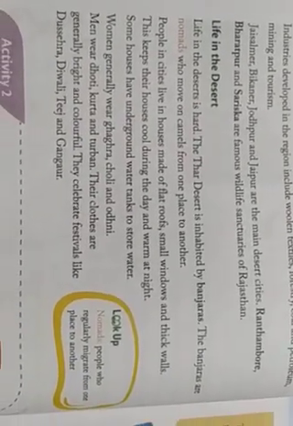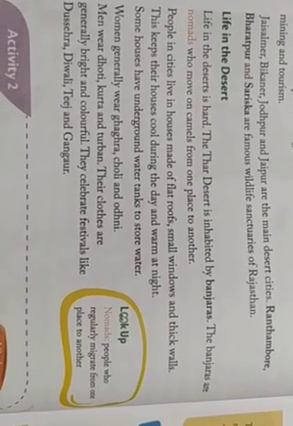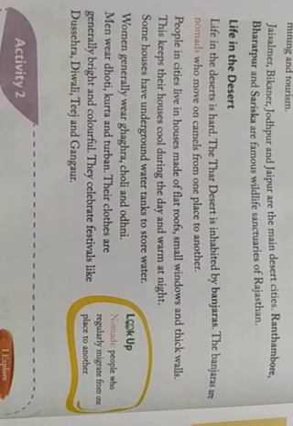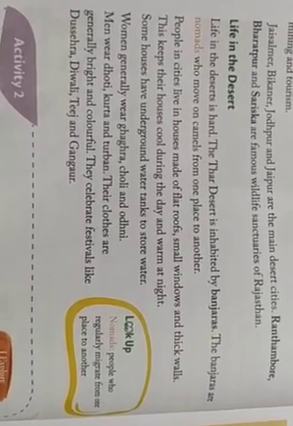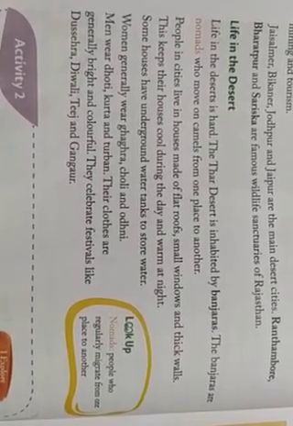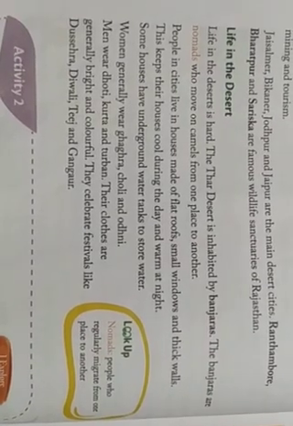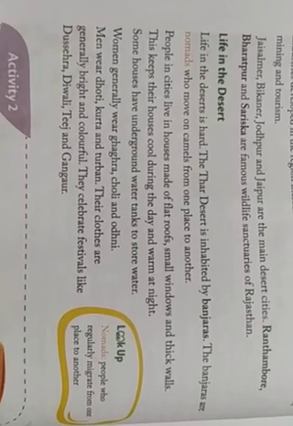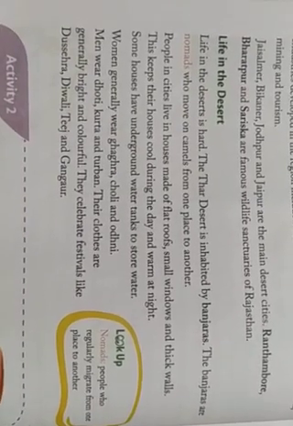The Banjaras are nomads. And what is meant by nomads? People who regularly migrate from one place to another. It means those who are always traveling, always moving. They are not living in one place. They are known as nomads. So Banjaras are such nomads who move on camels from one place to another.